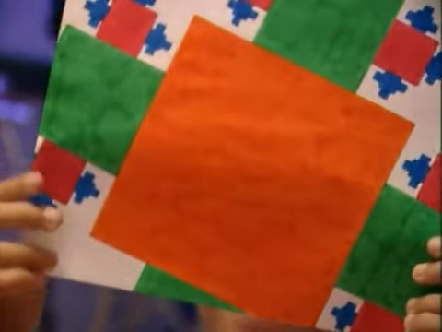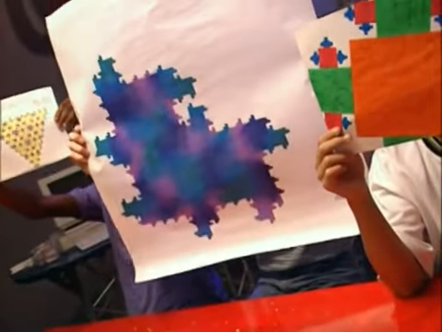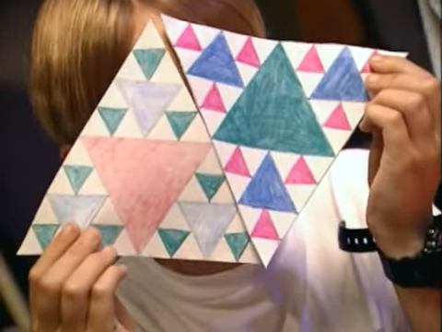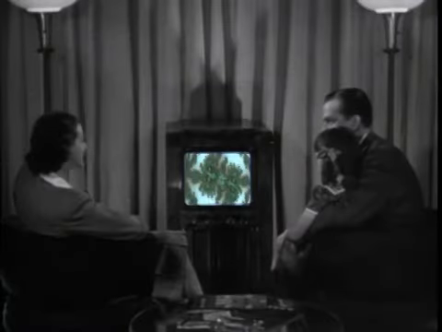Patterns aren't only found in nature. You can make your own, and this is a fractal, and this is mine. You can even use computers. There's just tons of patterns where you wouldn't expect them to be. Daddy, fractals are pretty!